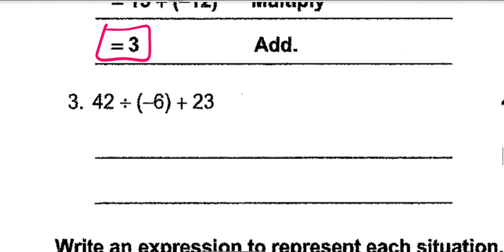Number 3, we've got, again, 3 numbers. The operations I see here are division and addition. Division comes before addition, so I'm going to do the division first. 42 divided by a -6. Well, that's going to be -7. And then I'm just going to bring down the +23.